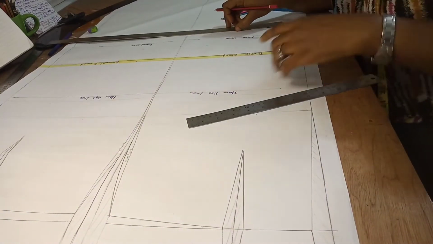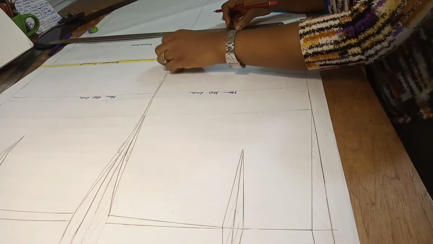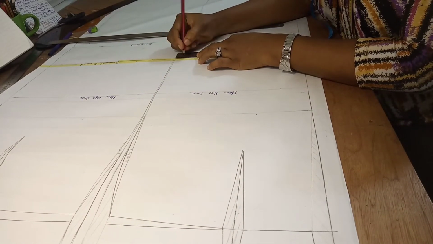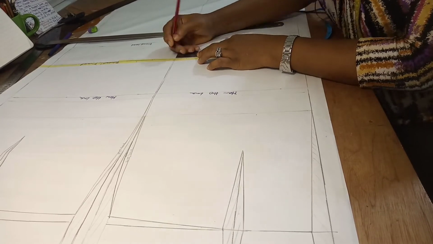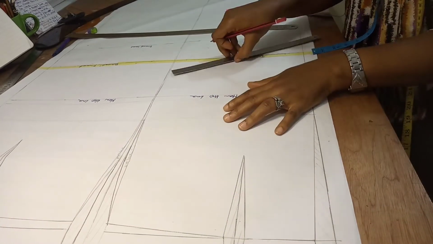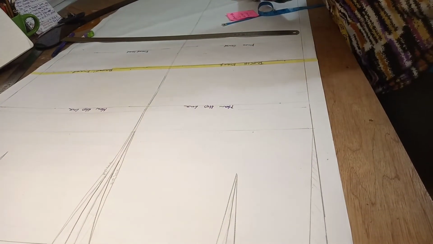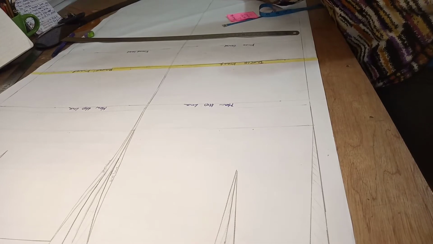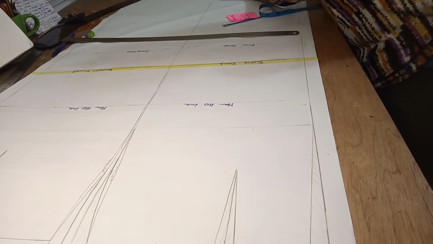On the raised knee 1.3, then the remaining 1 inch goes to the side of the knee level. Then I come here and do the same thing. I take in 1 inch here at the hem of the dress.